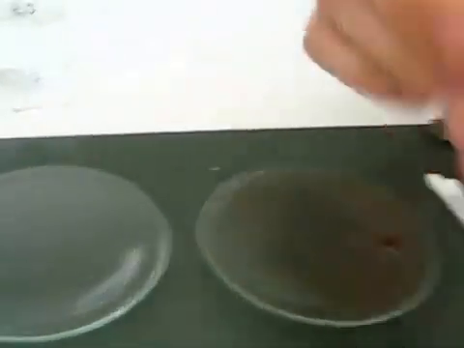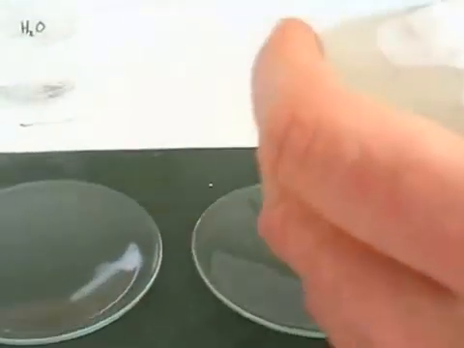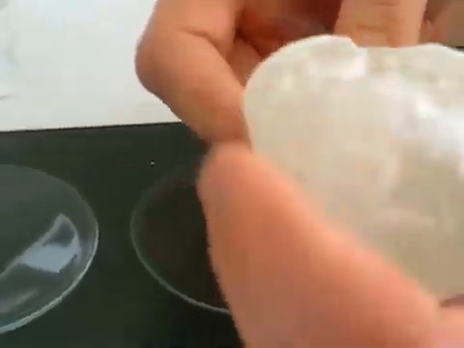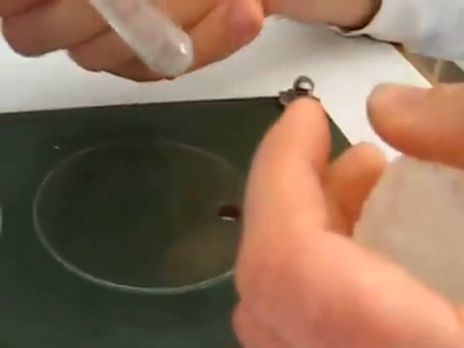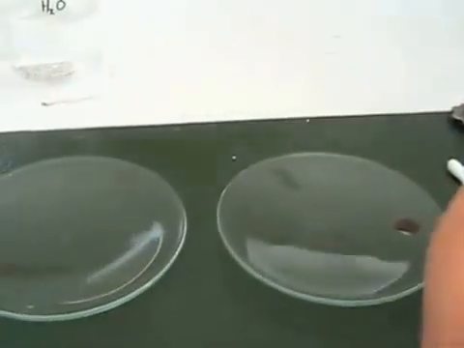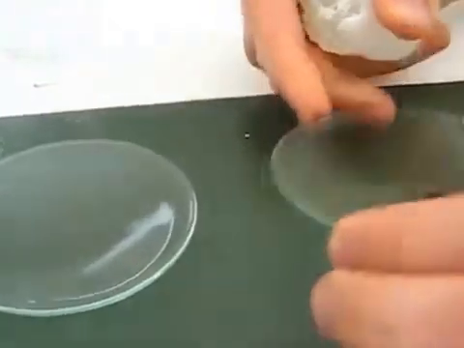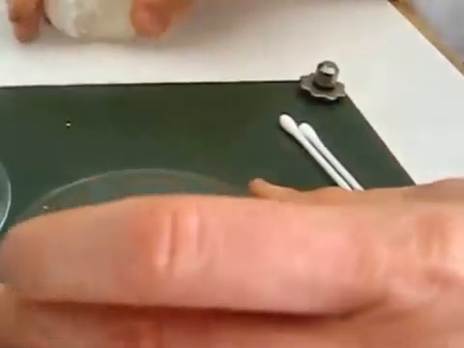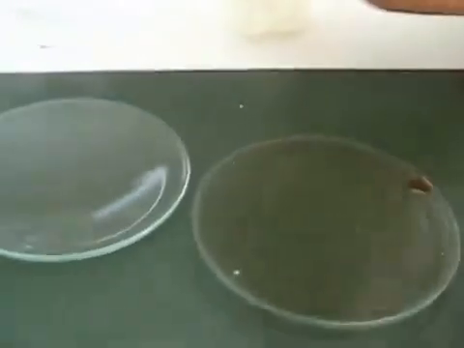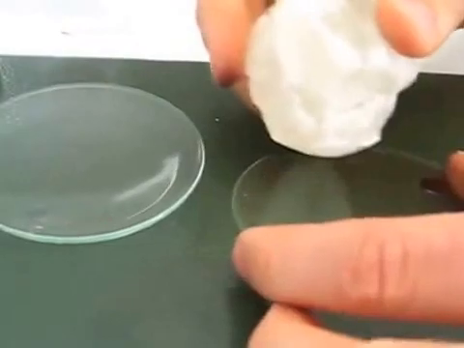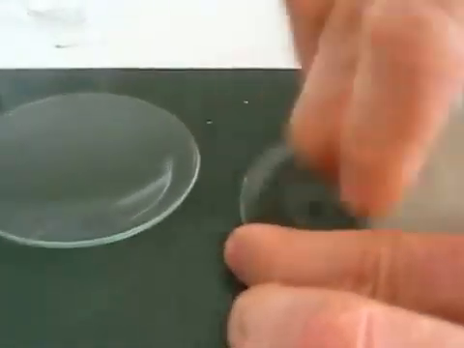Okay, so one option that we can use is take a test tube and drop some flakes of wax into the test tube and see how it dissolves. However, today we're going to use a slightly different method using these cover glasses and Q-tips, and we're going to rub the wax onto a clean piece of glass here.